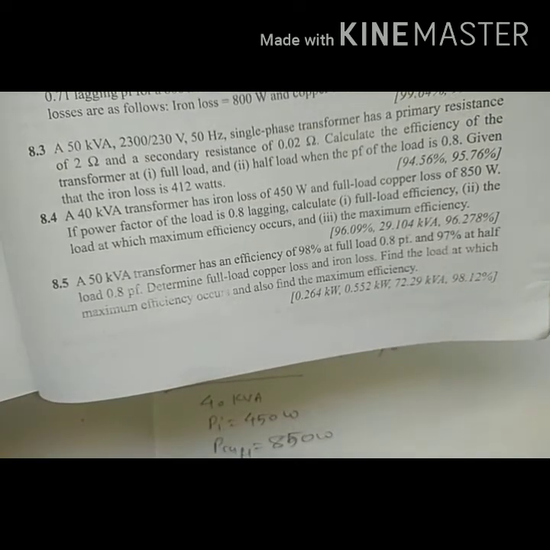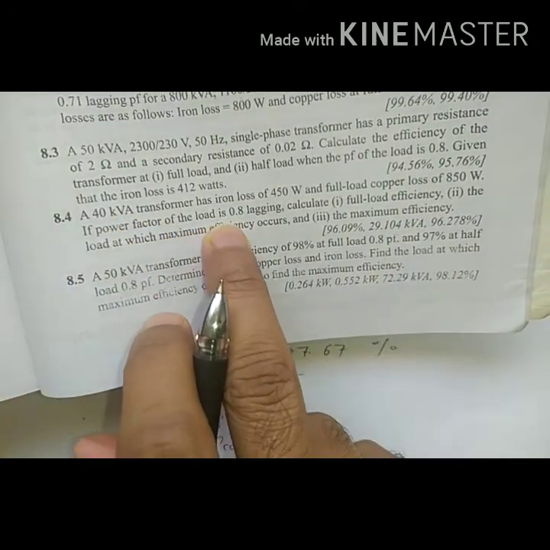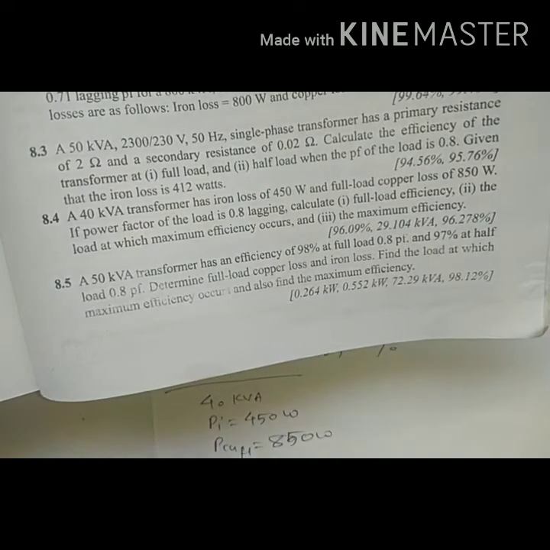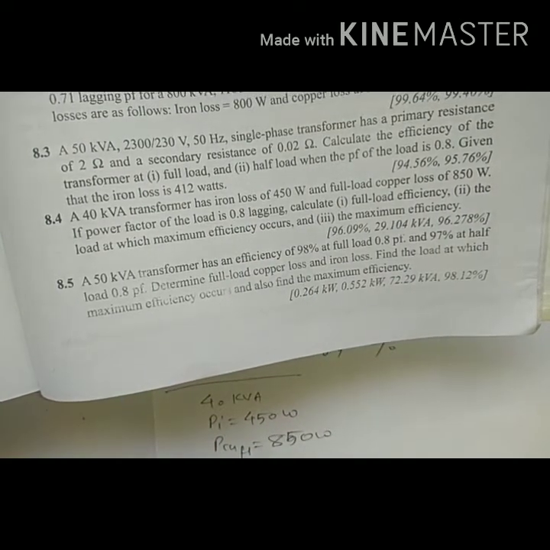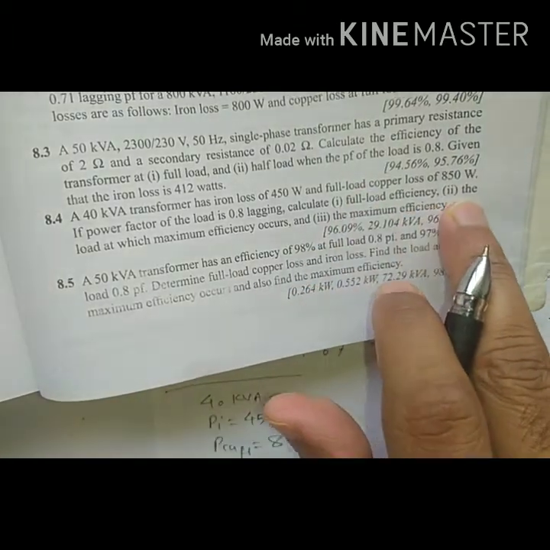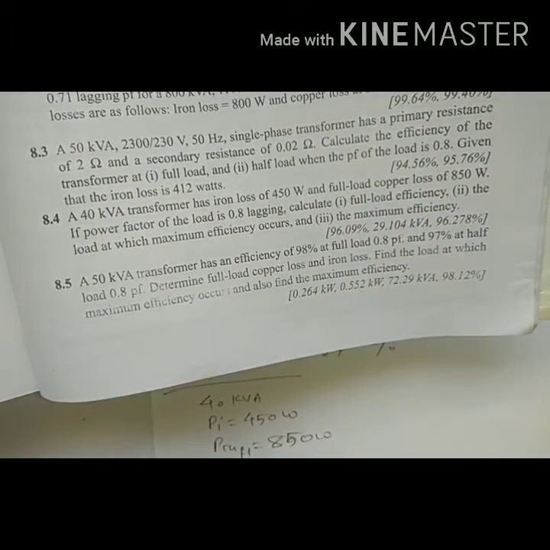If power factor of the load is 0.8 lagging, calculate, first, efficiency at full load.